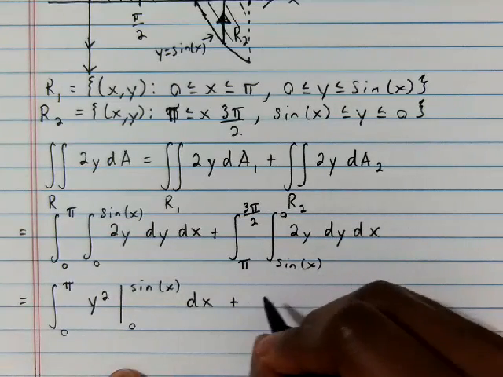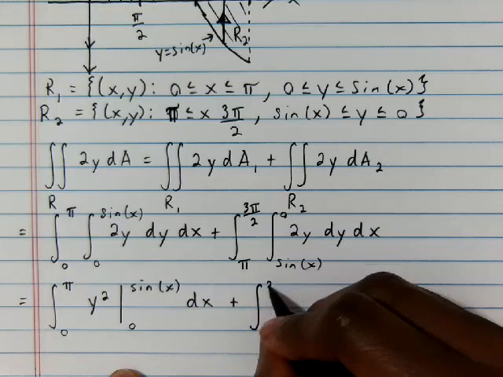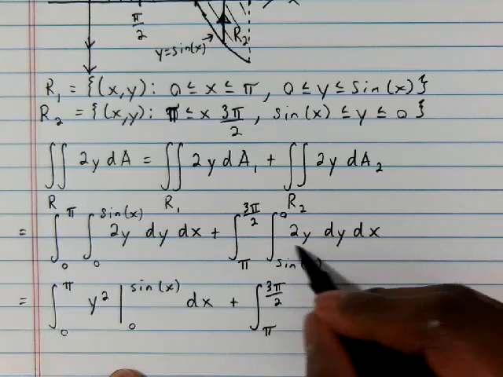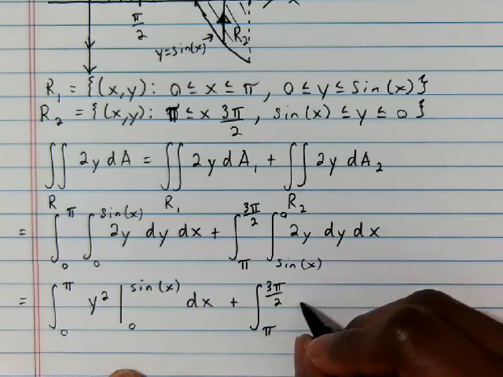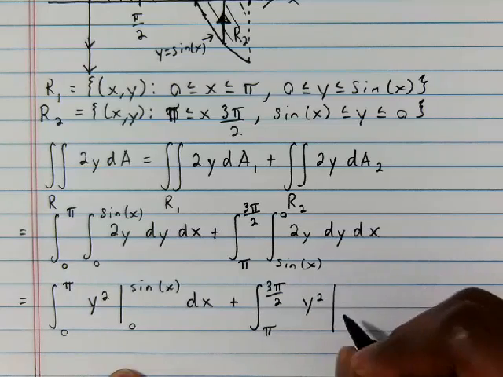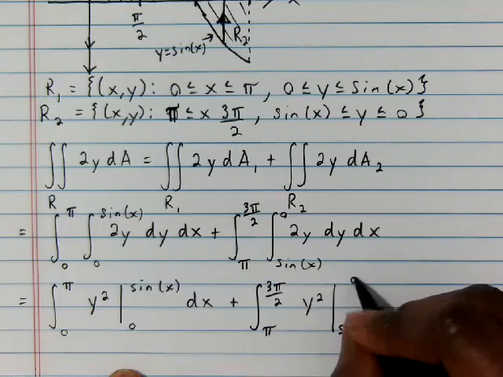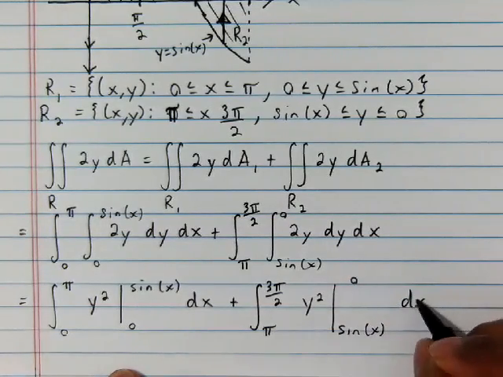And then plus the integral from pi to 3 pi over 2 of, same thing, integrating 2y with respect to y, we get y squared, but now our bounds are from sine of x to 0. And whatever we get here, we integrate with respect to x.